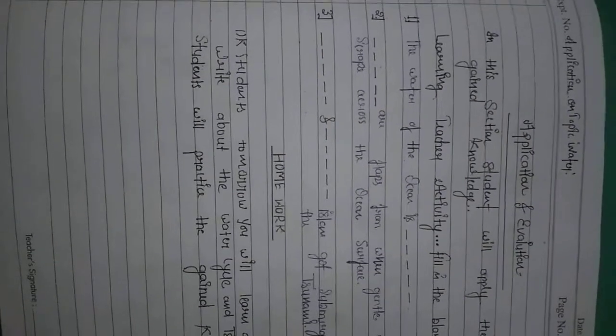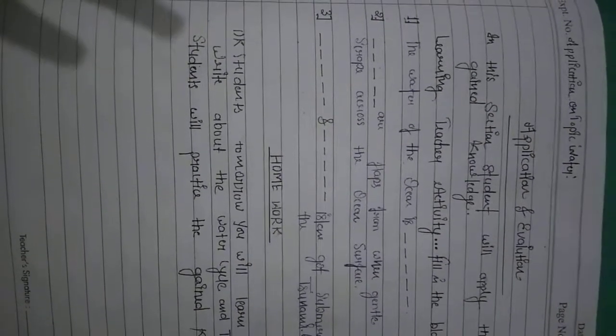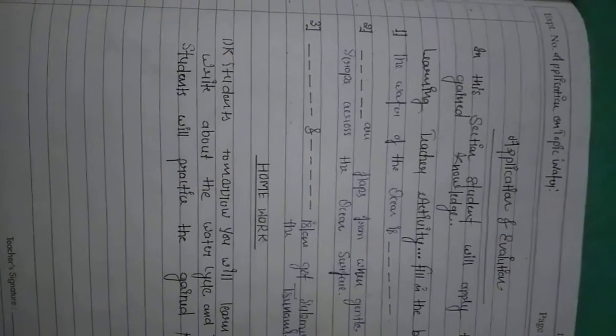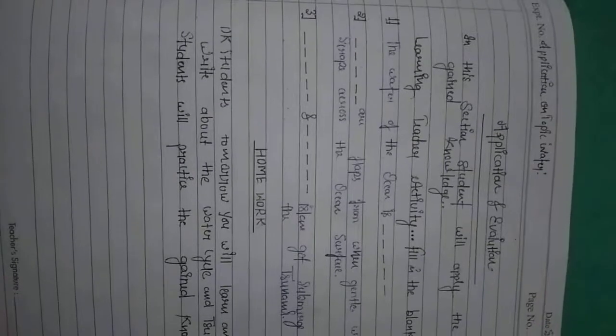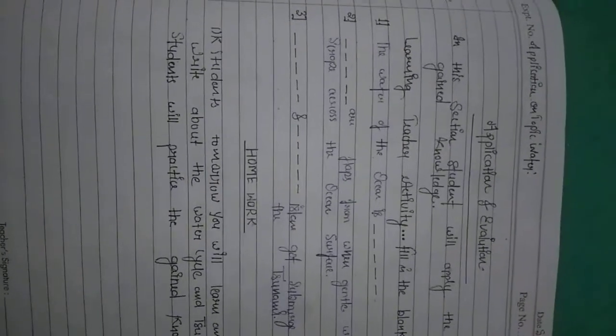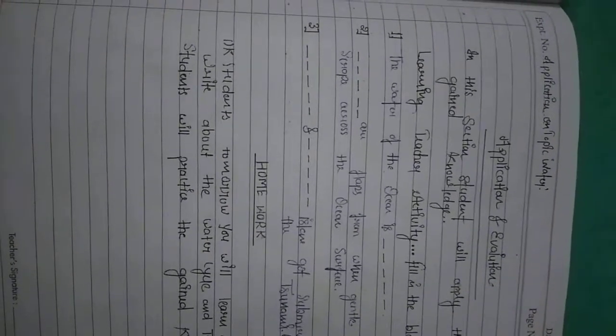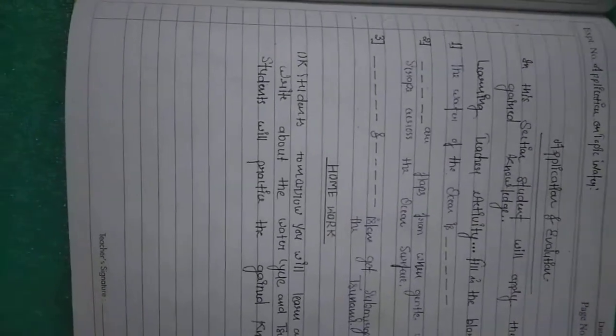The next is application and evaluation. You must ask this type of question, like fill in the blanks, quiz questions, or match the following, for testing the students' gained knowledge. The water of the ocean is dot dot dot. The student will fill this up, and you can ask three or four such questions. The homework section must be for practice, so students gain knowledge.